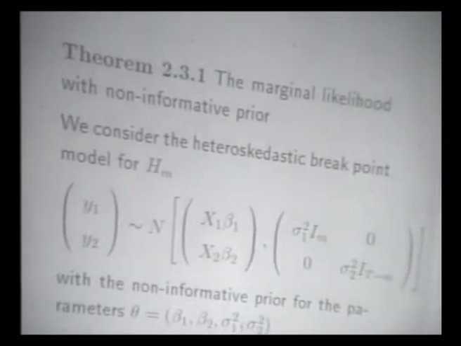So that's one way of extending the model. Another way of extending the model is not assuming homoscedasticity, we assume heteroscedasticity. So it's the same model as before. We have a breakpoint at a certain point in time, and we have two residual variances. And again, for such a model, we can calculate the marginal likelihoods.